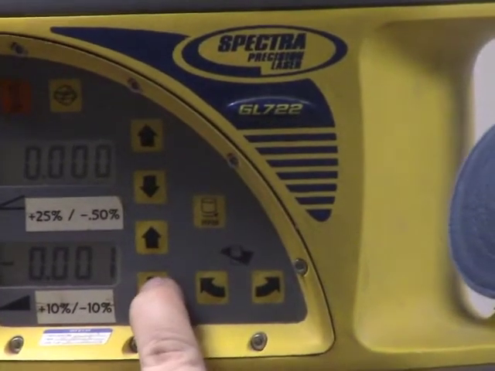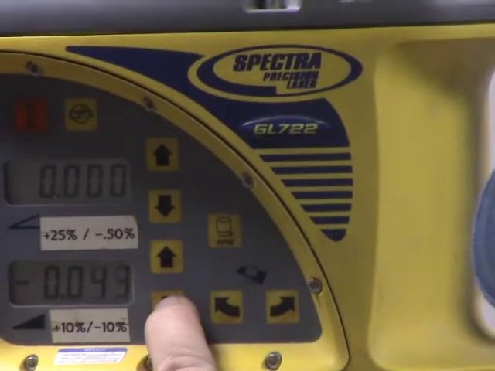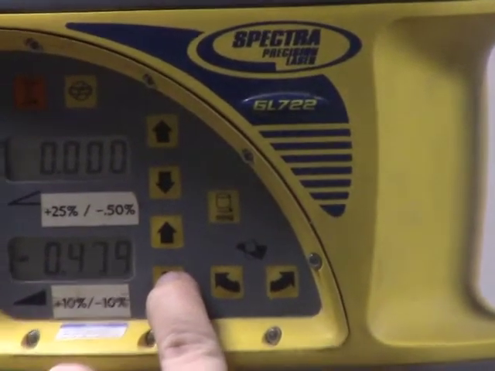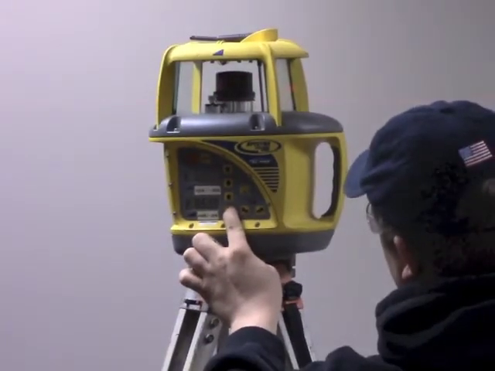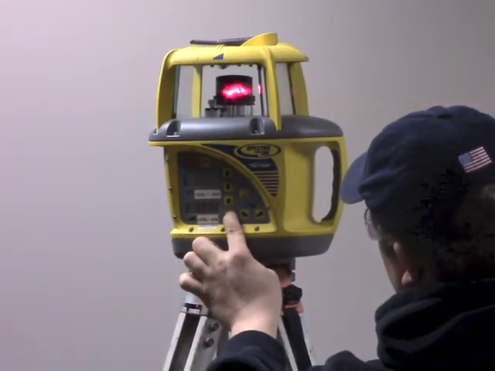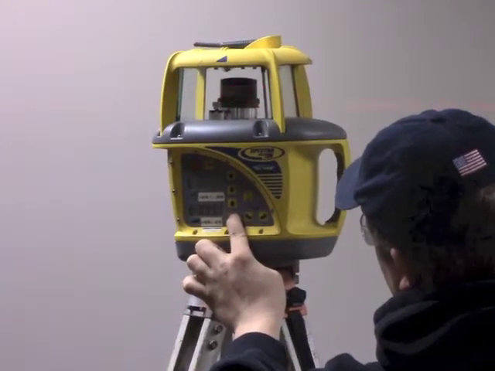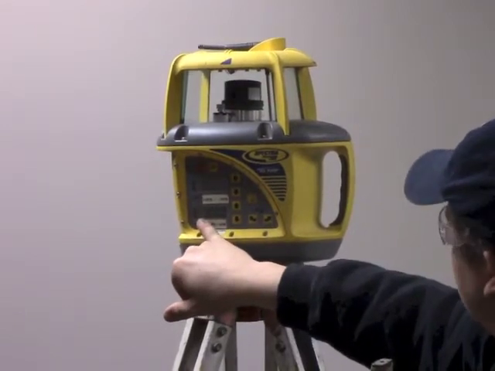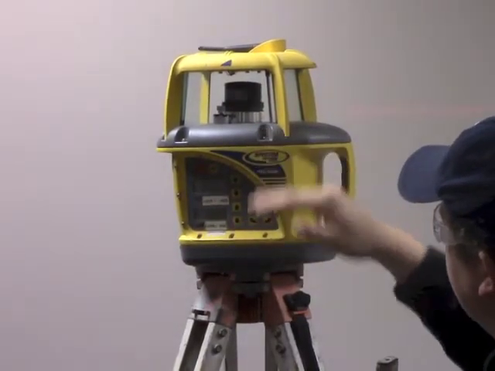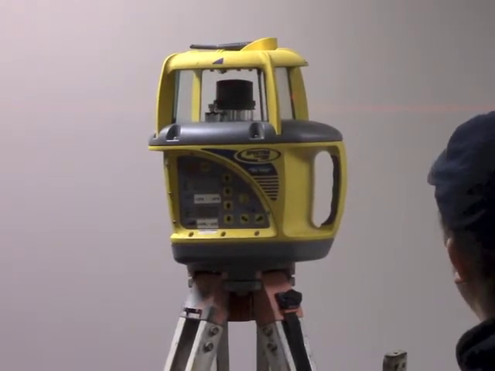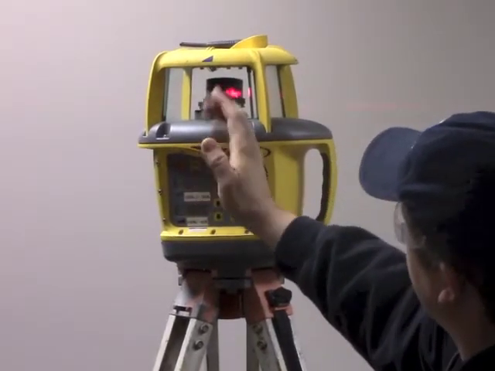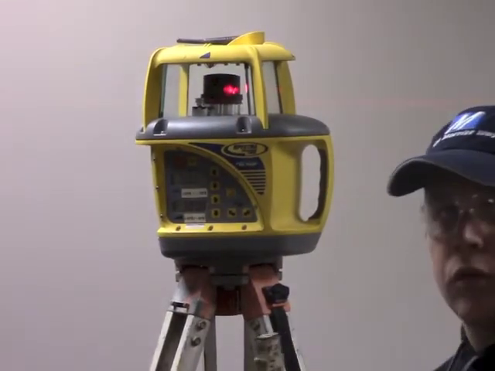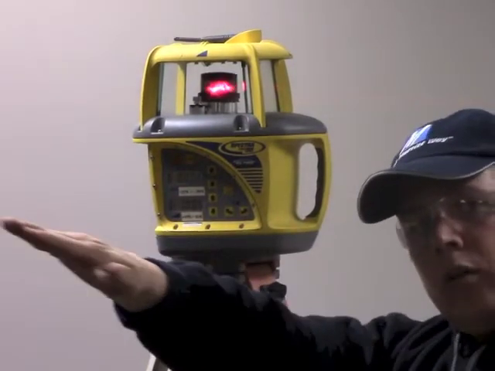So I'm going to go down, and if you'll watch the laser beam itself on the wall, you should be able to see it moving. So I've entered a negative slope in the laser. It's stopped now and it's moving. And you can see now that that rotor is slightly cocked this way. So now when we're grading with our dozer, there's going to be fall this way.